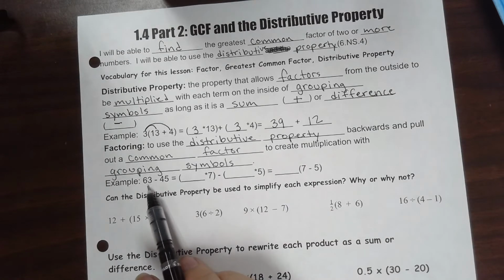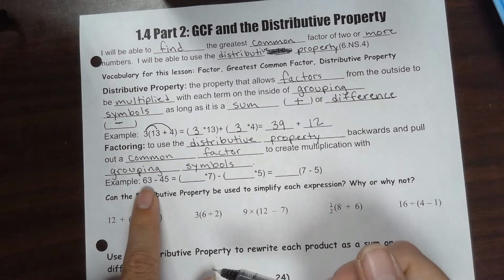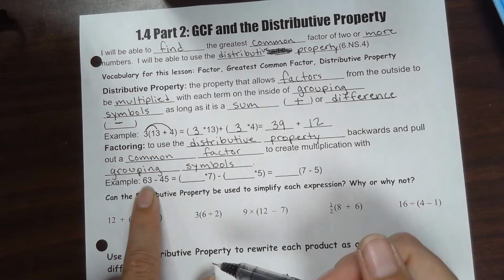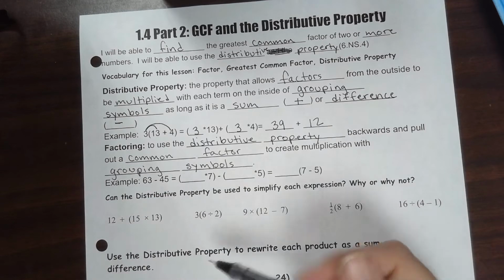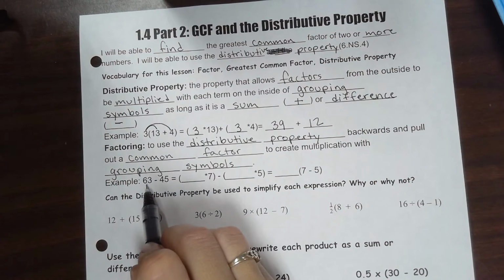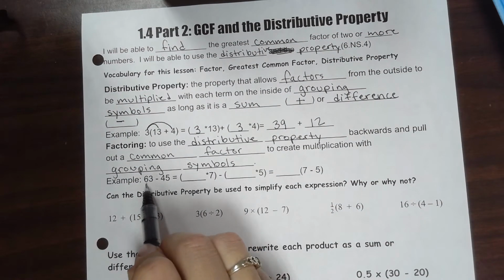Well, what we're going to do here is we're trying to figure out what can go into both of these. So this is where our greatest common factor comes in. So what is the largest number that goes into 63 and 45 evenly? What is something they share in common? Okay, you can look at your times table chart. Sometimes that's helpful. Okay, in this case, 63 and 45.